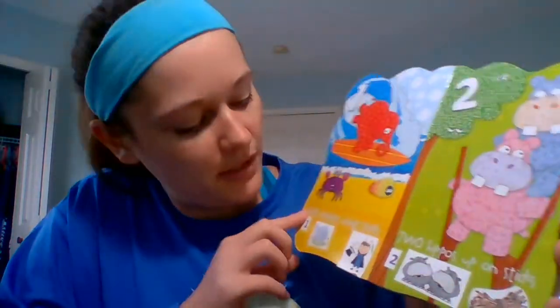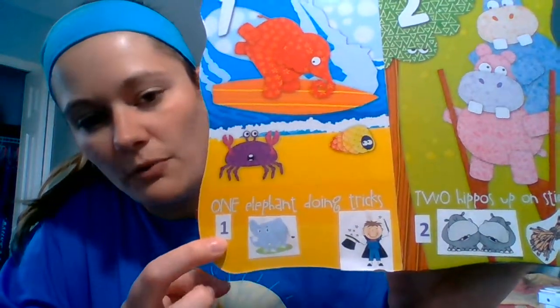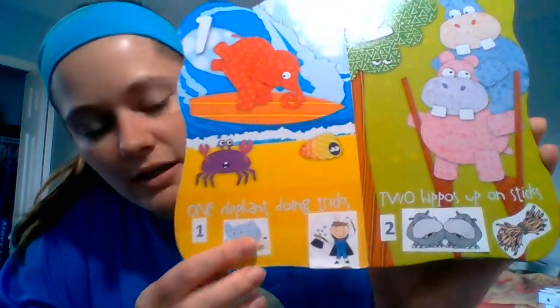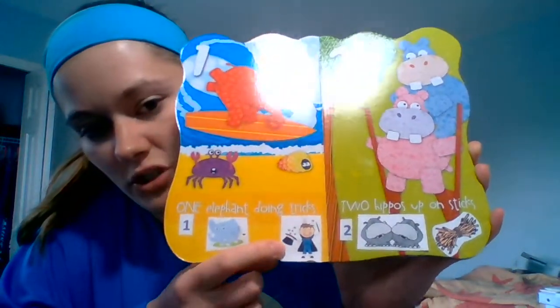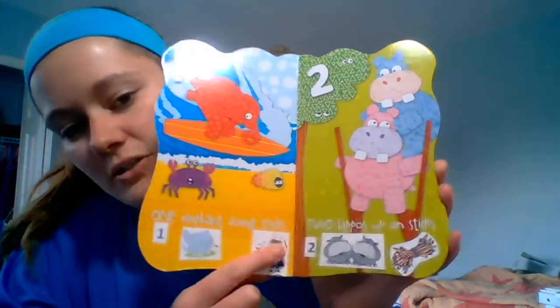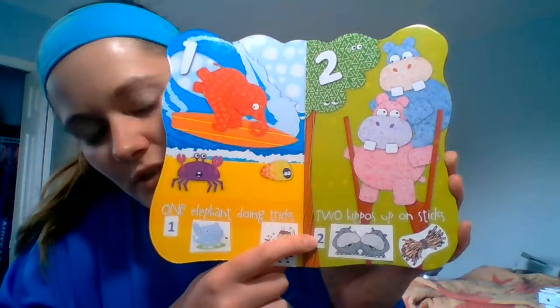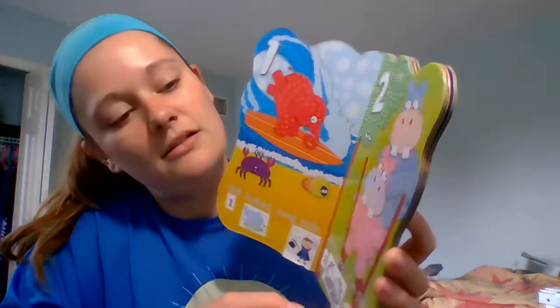So for example, 1 elephant doing tricks. I have the number 1 to match up to the 1, and then also the elephant. And for doing tricks, I have a magician doing tricks. 2 hippos on sticks. So again, 2 matching that up to the number 2. 2 hippos, and then sticks.